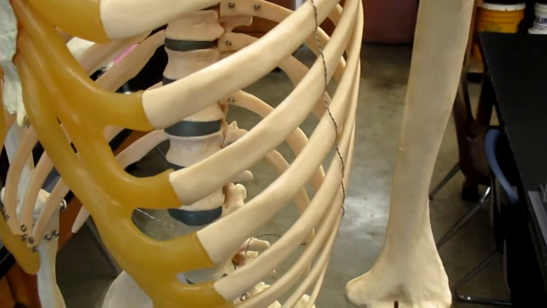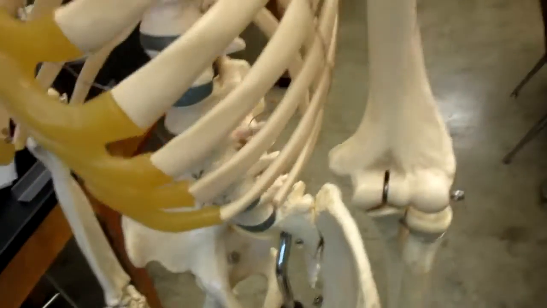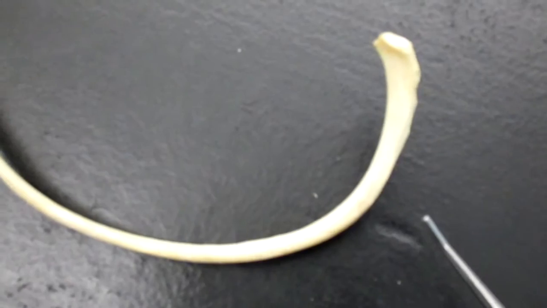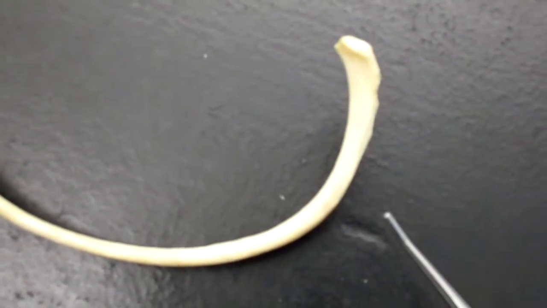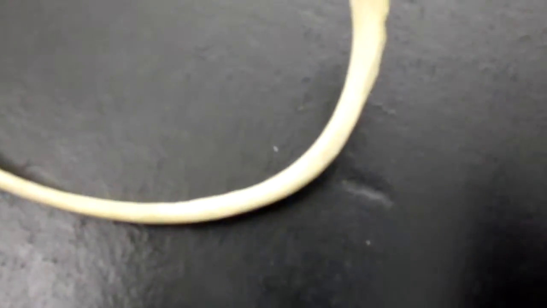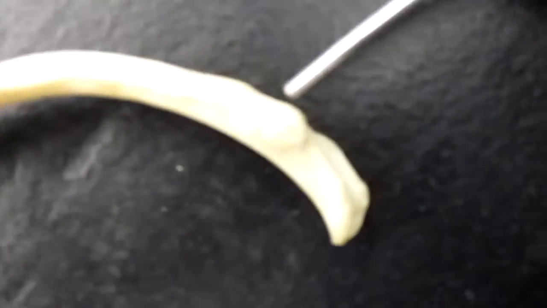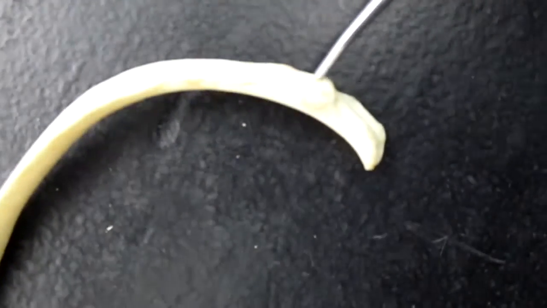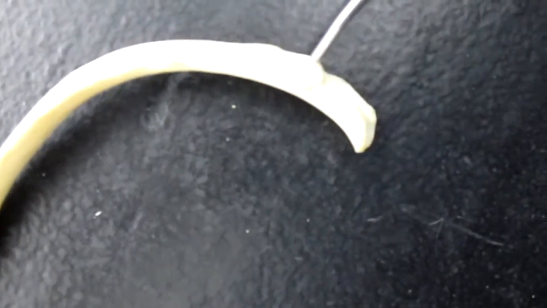And I want to show you an individual rib. So here's an individual rib right here, and we can see the head region here, and this is the tubercle region here. Let me move that over here.